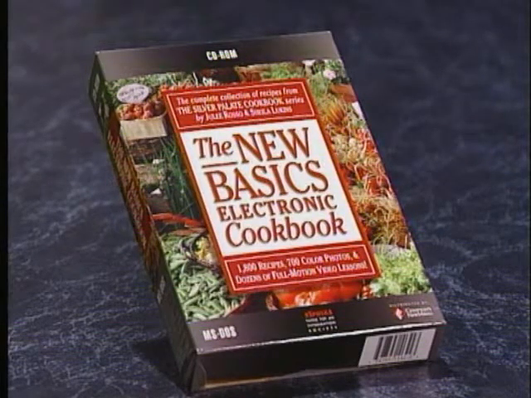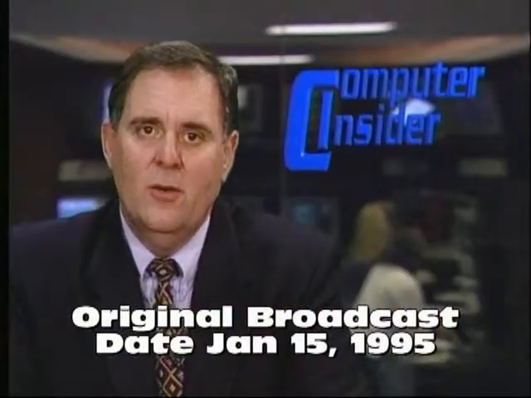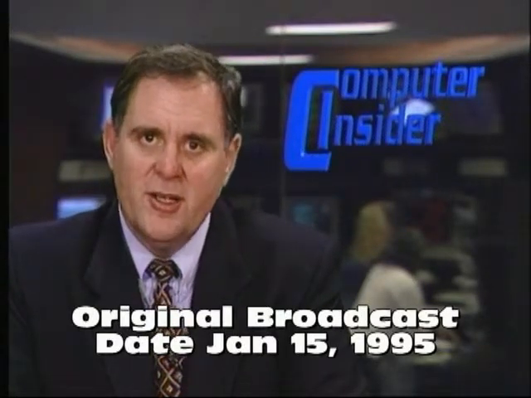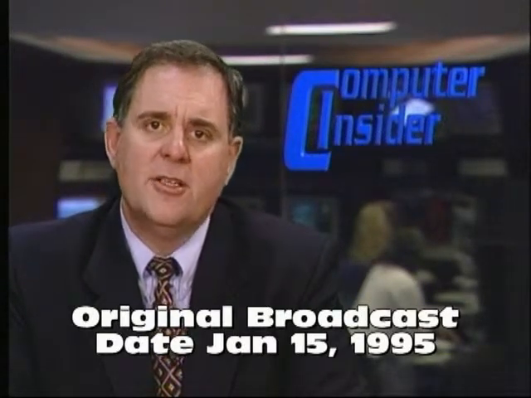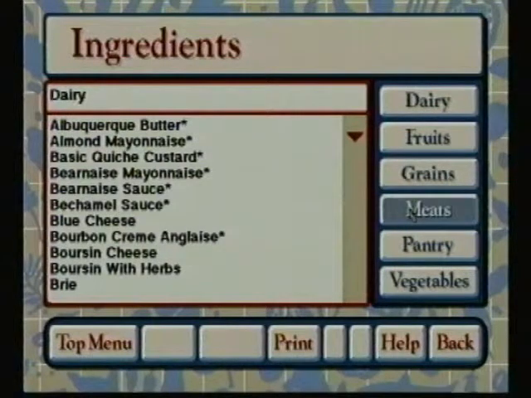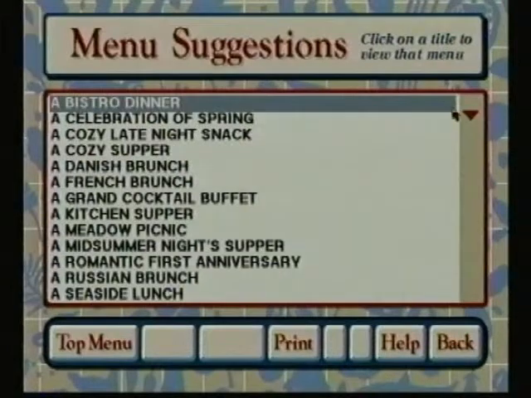The first one I wanted to talk about was the new Basics Electronic Cookbook, and basically this is a CD-ROM based package that has over 1,800 recipes in it. What I liked about it was, because I'm not a gourmet cook by any stretch of the imagination, that I could either go into the package and look at menus and various food dishes, or I could ask it to tell me about food groupings. In other words, if I wanted to work with beef, for example, it would give me a whole series of recipes that would help me do that.